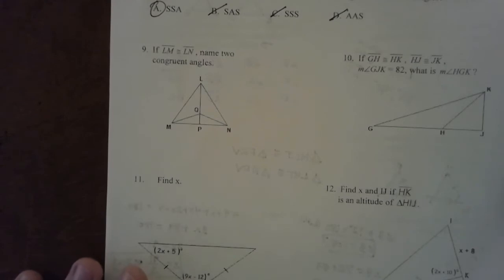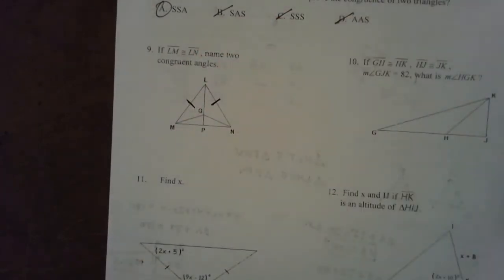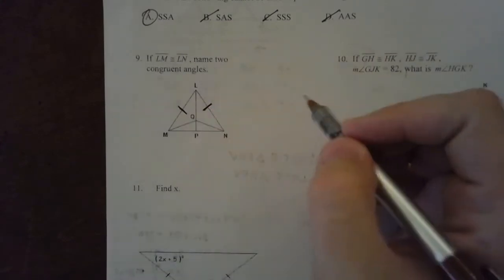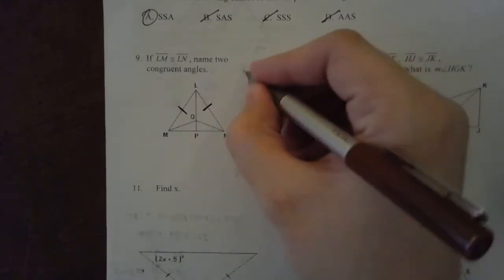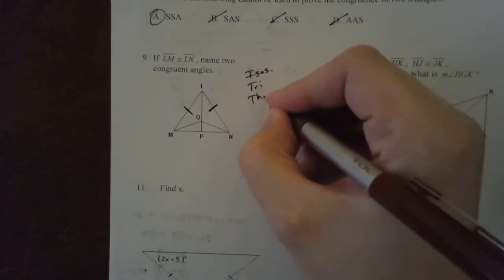All right, next up, number 9. If LM is congruent to LN, name 2 congruent angles. So we have sides LM and LN. Well, if we have 2 sides in a triangle that are congruent to each other, then that means that we have an isosceles triangle, which makes me think that if we have these 2 that are congruent and they want us to figure out 2 congruent angles, I'm going to think back to the isosceles triangle theorem, which told me that congruent sides are opposite from congruent angles.